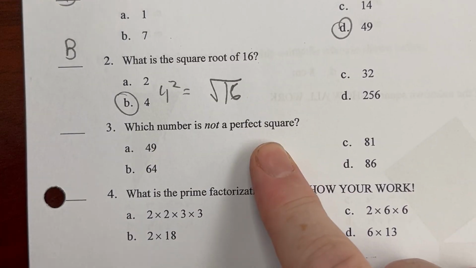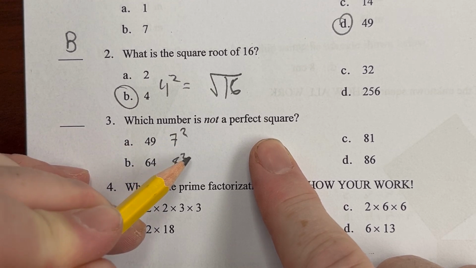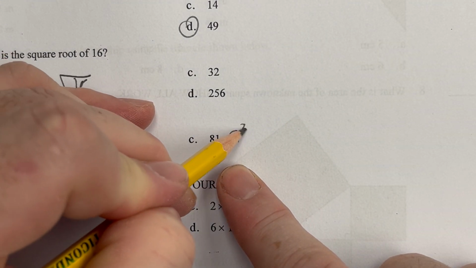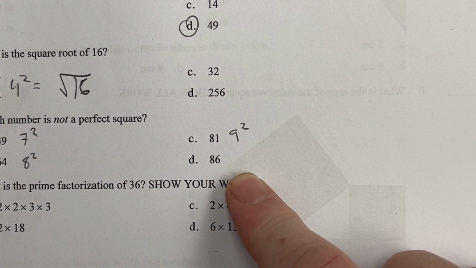3, which number is not a perfect square? 49 is 7 squared, 64 is 8 squared, 81 is 9 squared, 86 is not a perfect square. D.